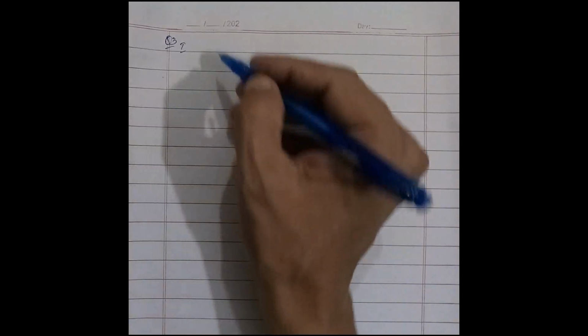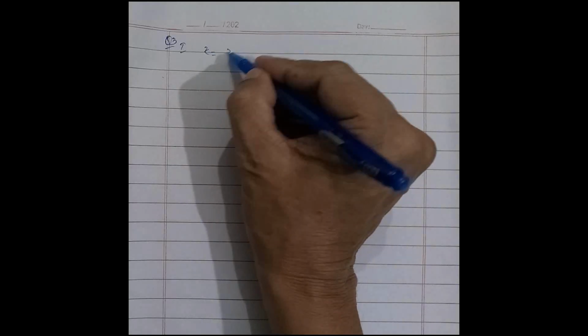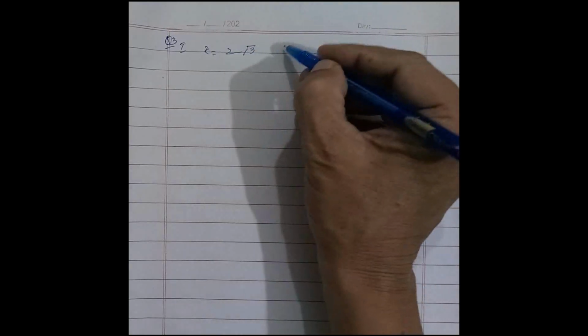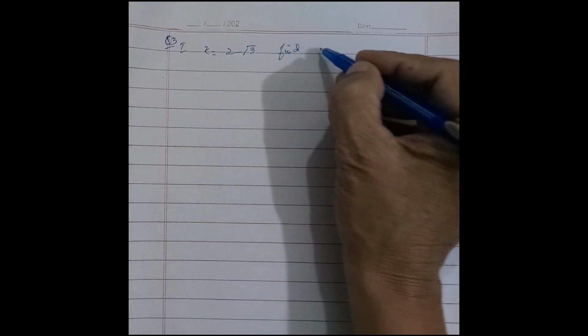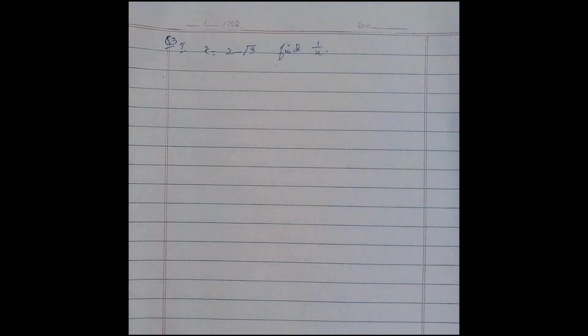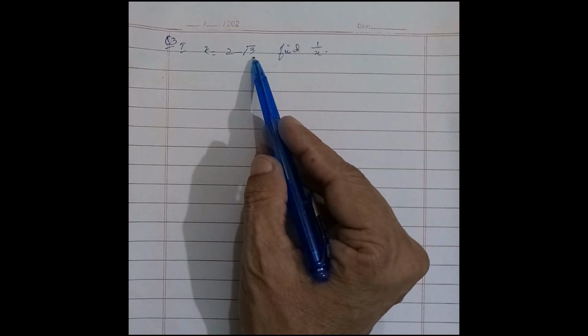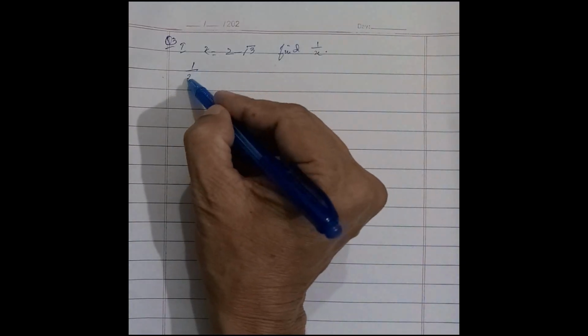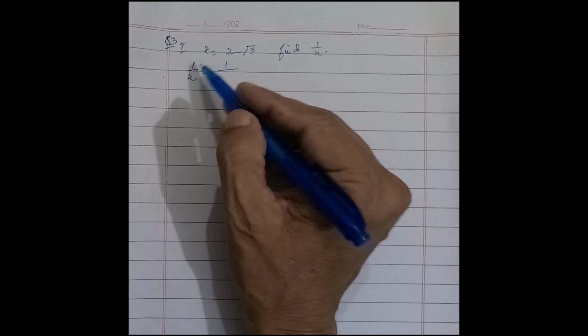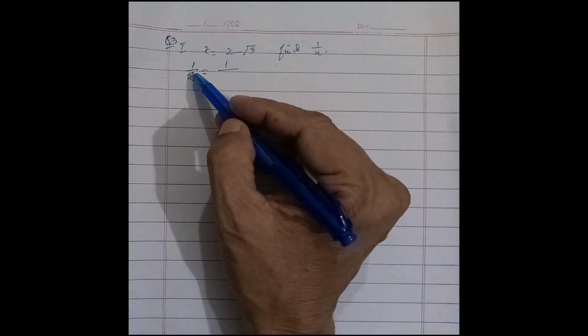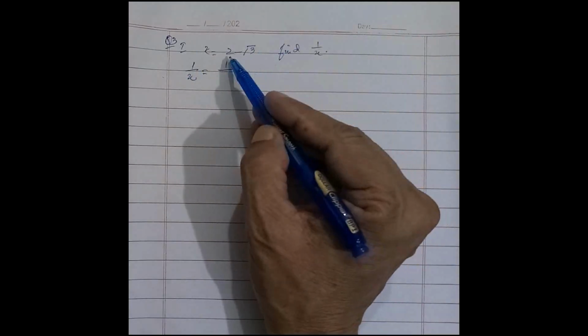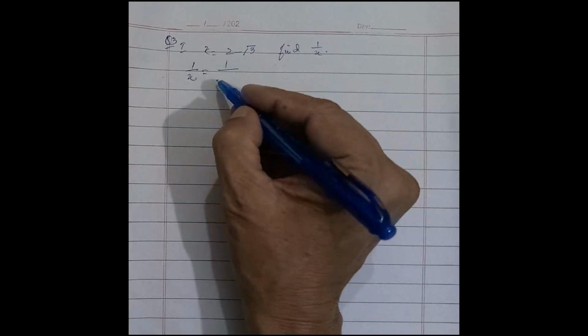question 3, part 1, we have x is equal to 2 minus square root 3 and find 1 over x. Here x is equal to 2 minus square root 3 and 1 over x is equal to, when we take the reciprocal of x, automatically take the reciprocal of 2 minus square root 3.